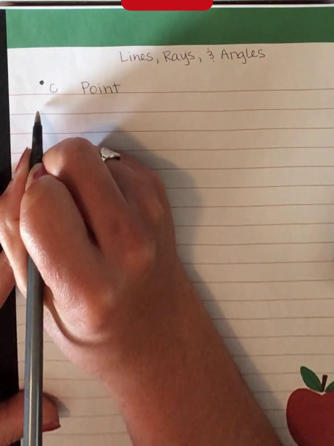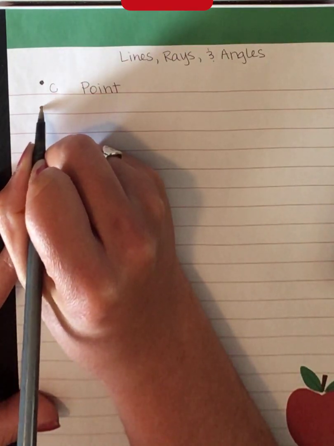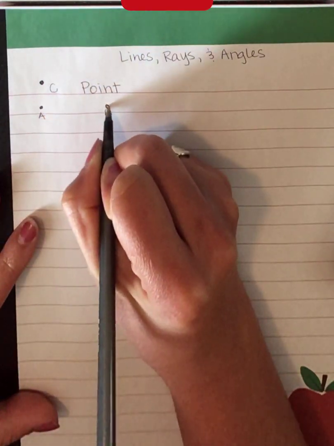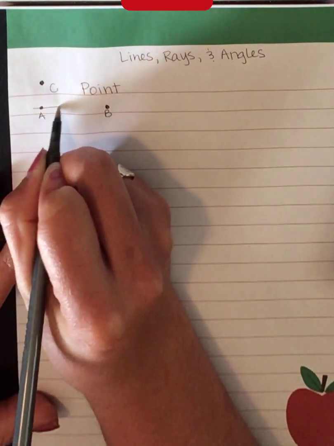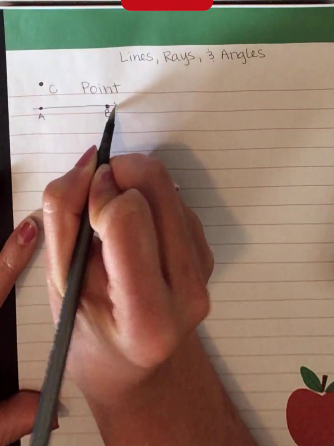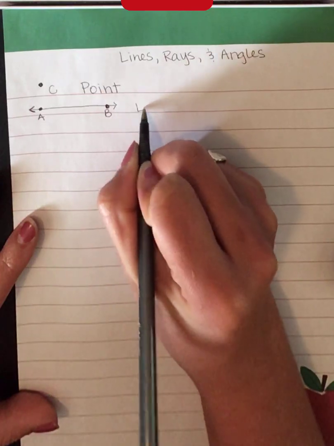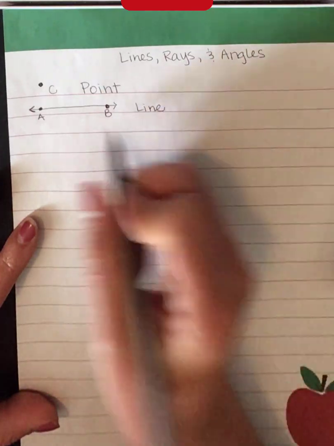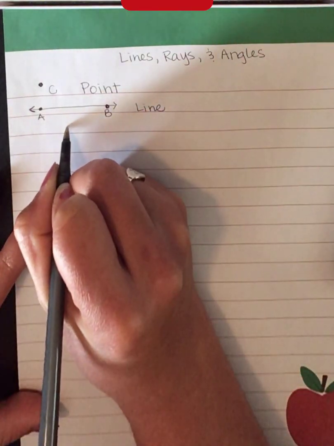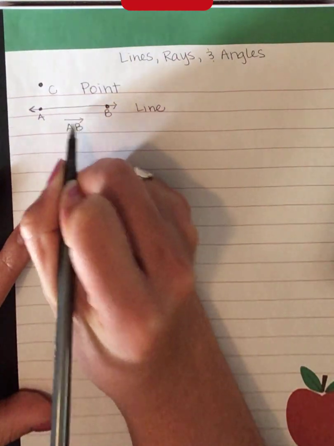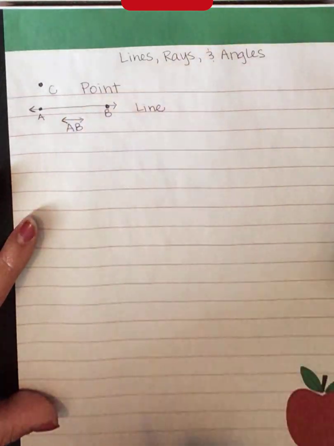Next, we're gonna have a line. We're going to name this point A and this point B. And a line goes straight through the points and has arrows on either end. We call that a line. We would name this line by writing the letters AB with a line and two arrows overhead.